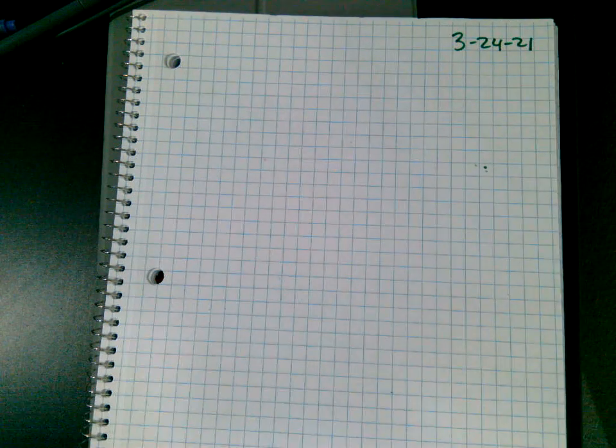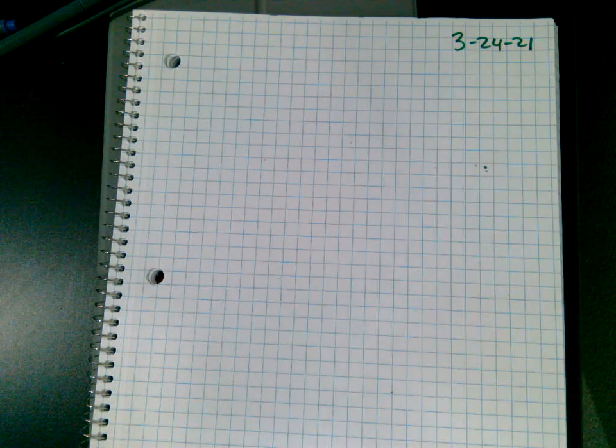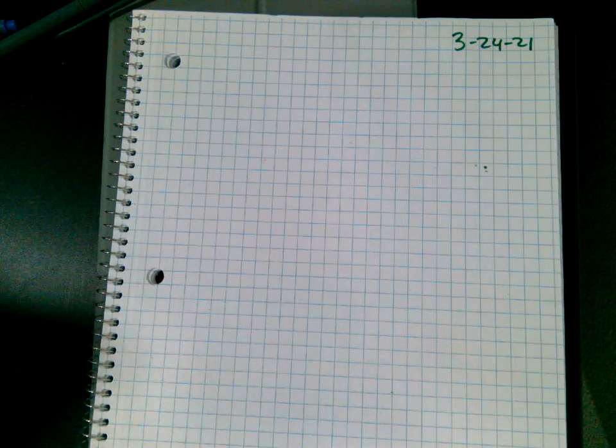All right, so today's date is 3/24/21. Make sure you're writing down the dates so when you turn in pictures, you turn in the right one. I still have kids turning in the wrong note pages, which I don't understand.